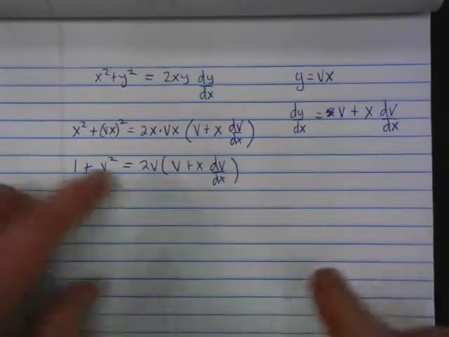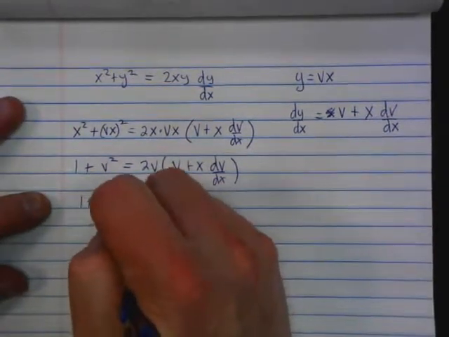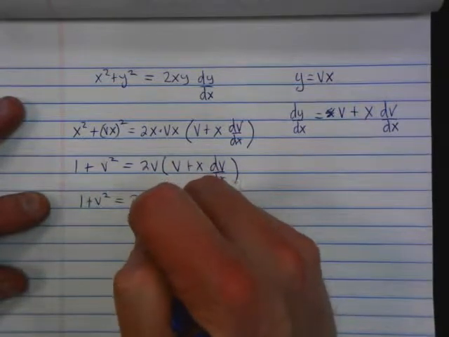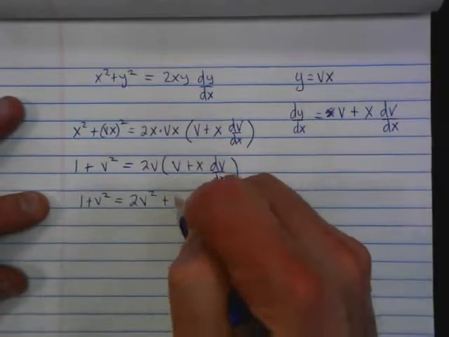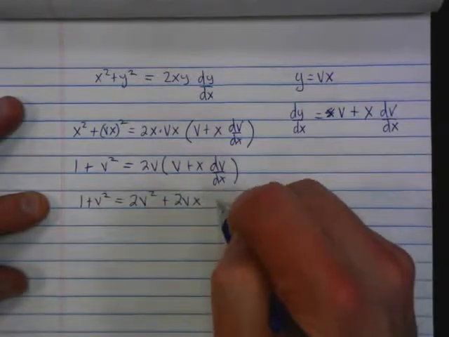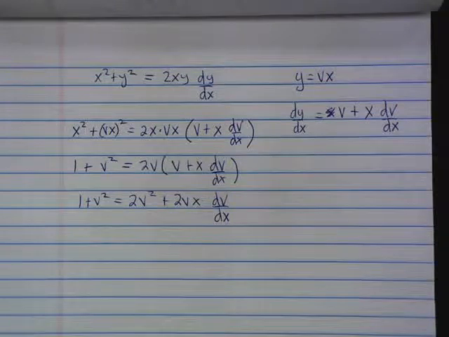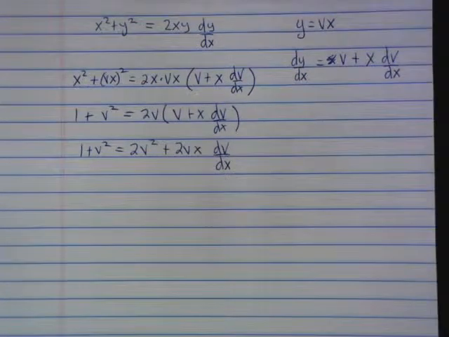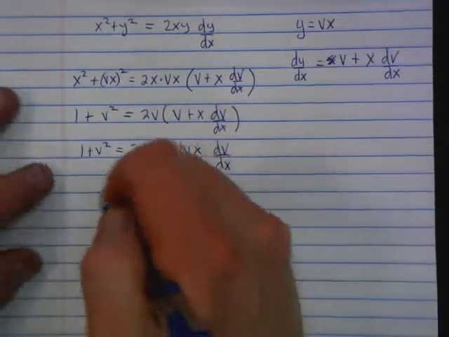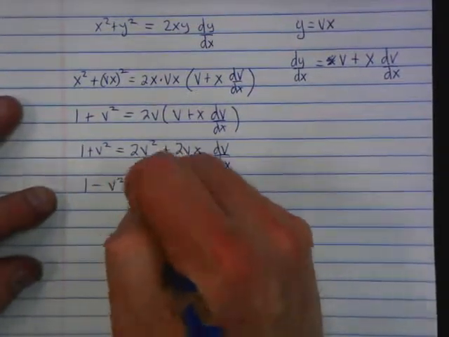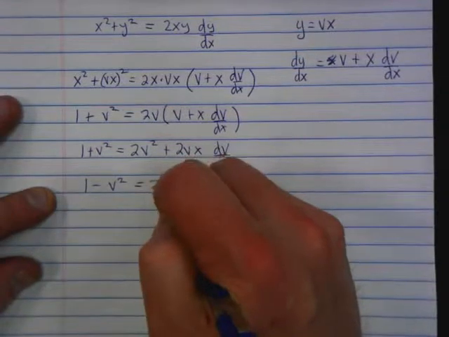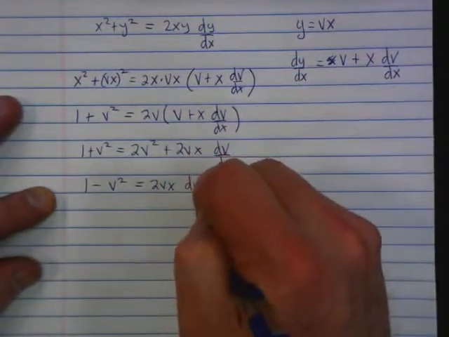Multiply the 2v through. 1 plus v squared is 2v squared plus 2vx dv dx. Subtract 2v squared. 1 minus v squared equals 2vx dv dx.